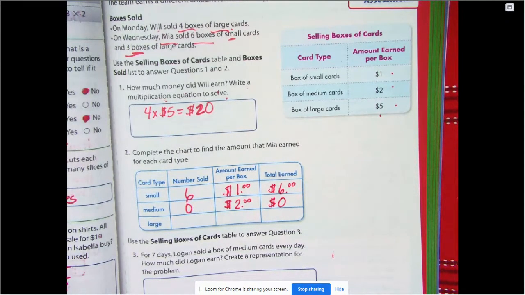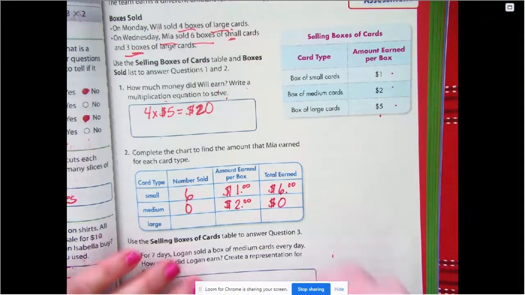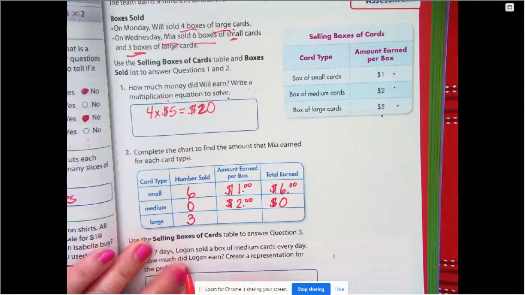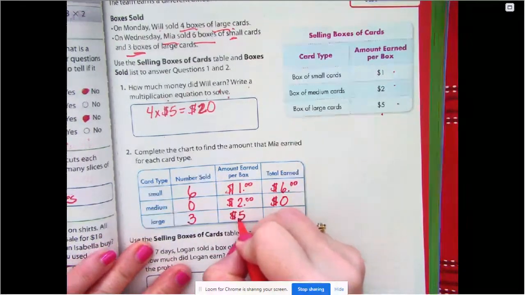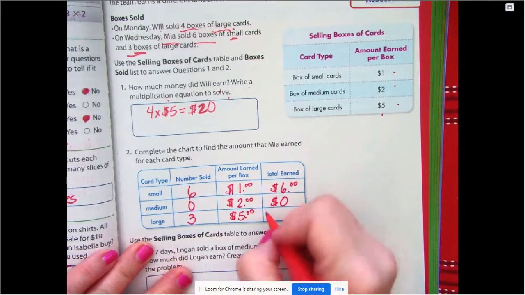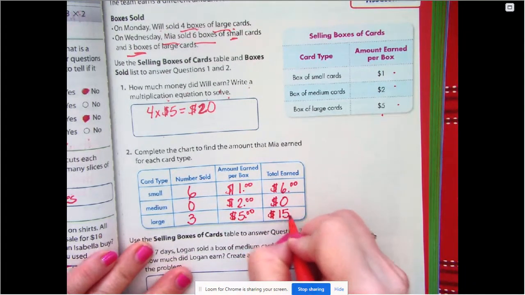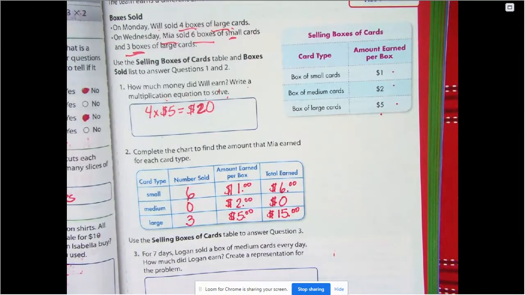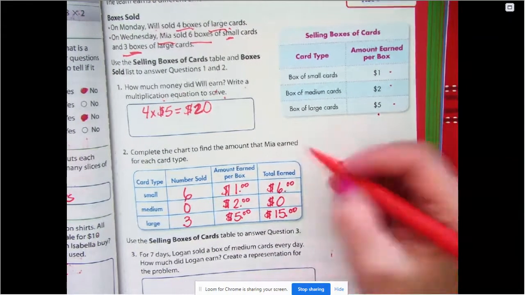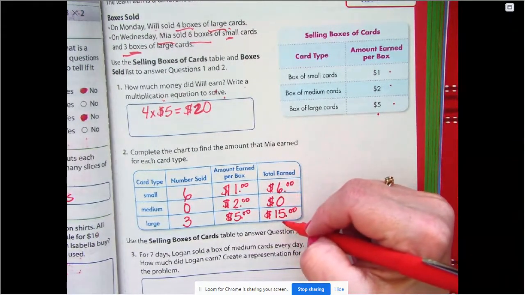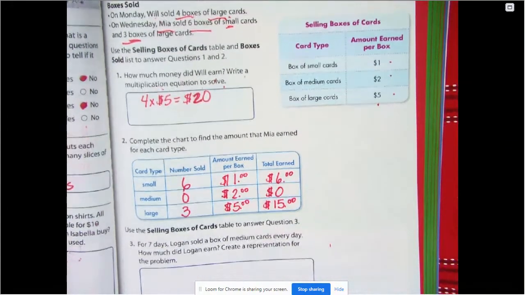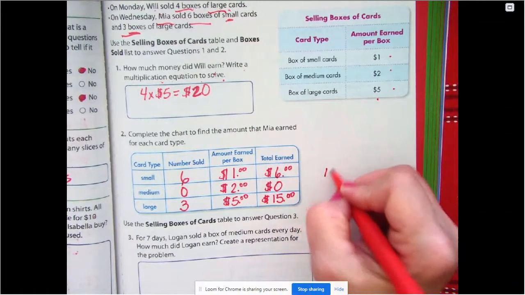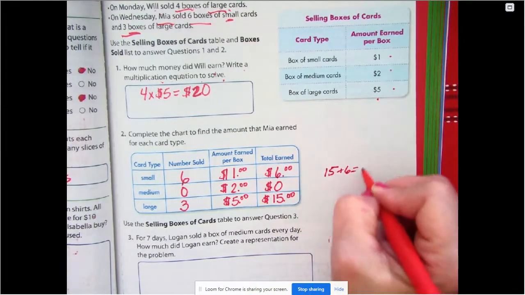And how much did she make on the large cards? She got 3 boxes of the large, and the large are $5 each. 5, 10, 15. She got $15 worth of large. So all together, she made $21, because the 15 plus the 6 equals $21.